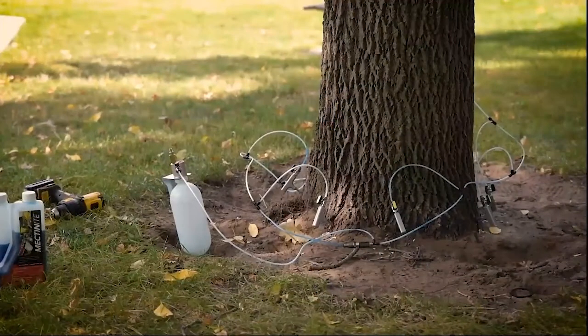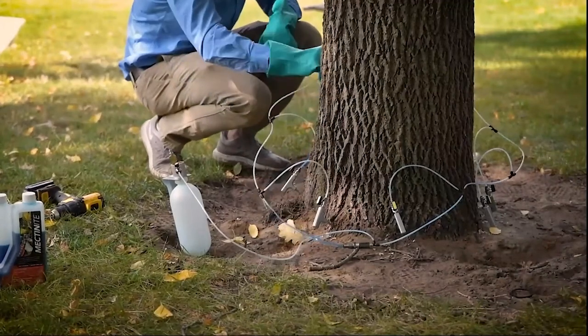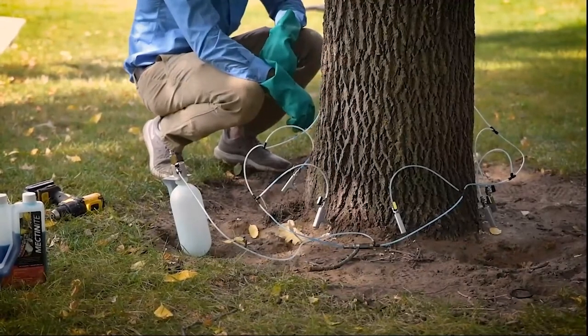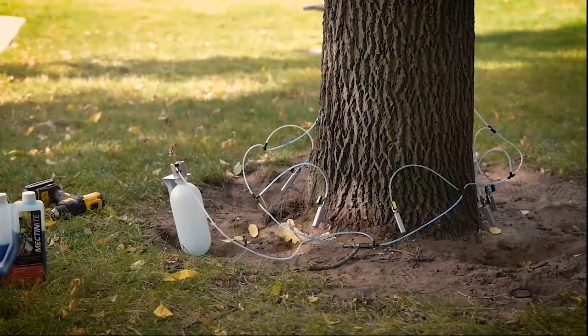Uptake times can vary depending on the time of year, tree size, and health of the tree, so it's important to check on your trees to gauge how fast they are taking up the product. In some scenarios, the trees may be taking up faster than you can set up new trees, in which case you may want to stick to treating trees one at a time.